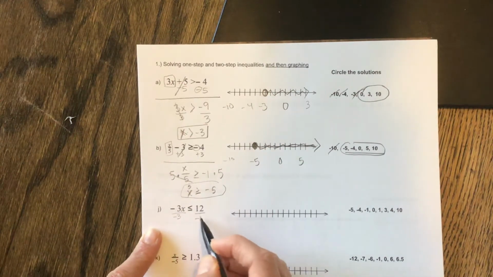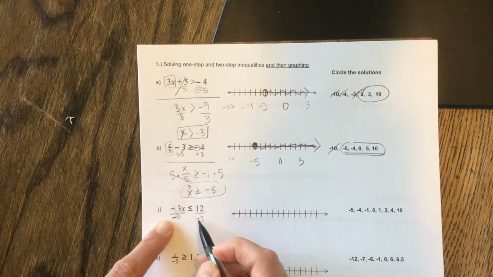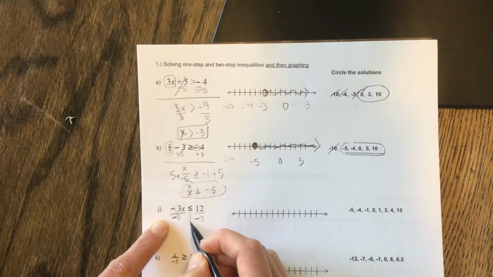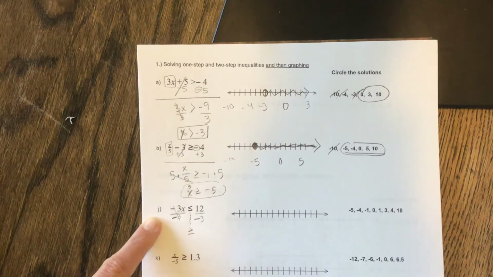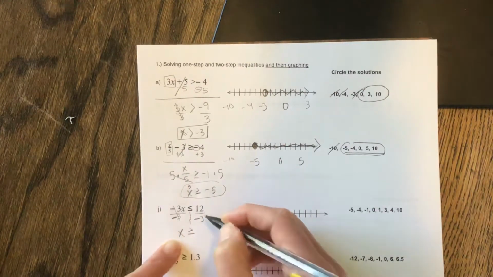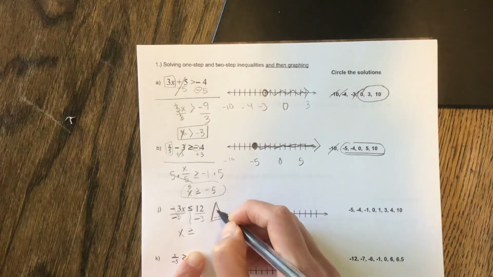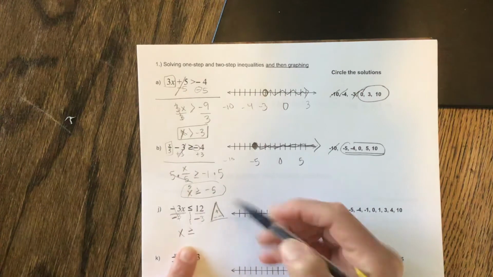Divide by negative 3. Oh, and we're dividing by a negative. Remember when we divide by a negative, we have to flip this inequality. So it's going to go from less than to greater than or equal to. My x is left alone. And pay attention, when we do this, we've got our triangle. 2 negatives makes a positive, but I've got a negative and a positive, so my answer has to be a negative.